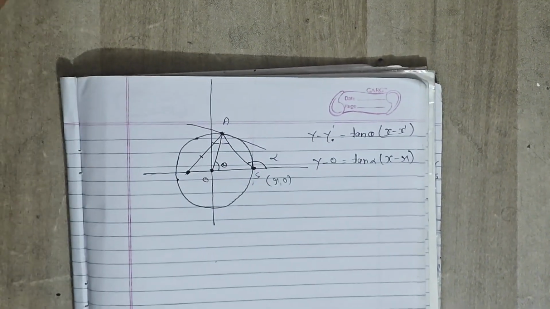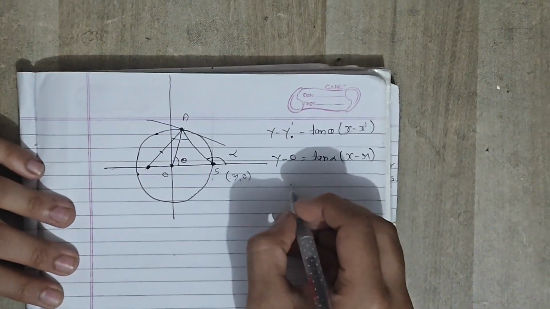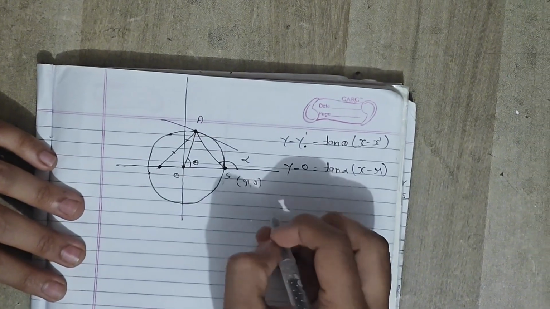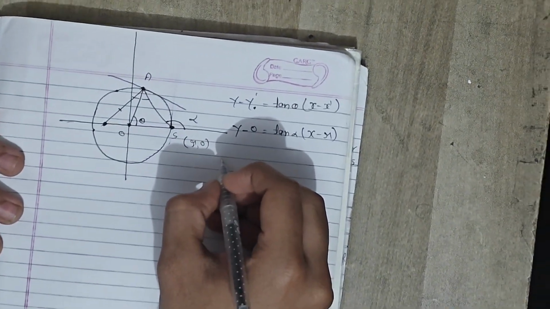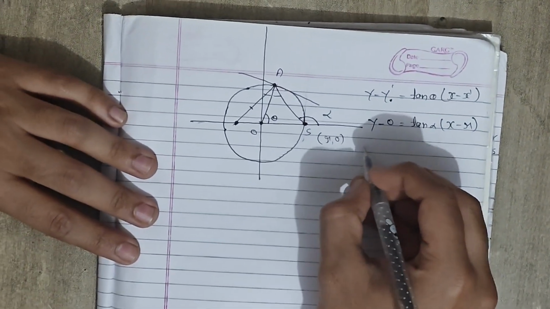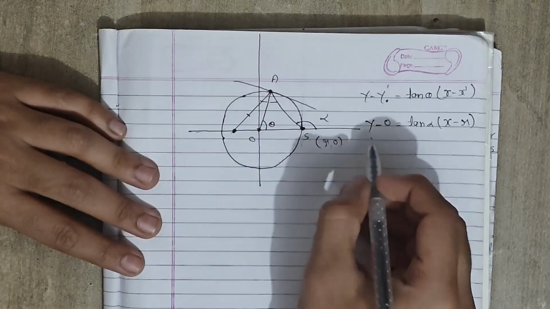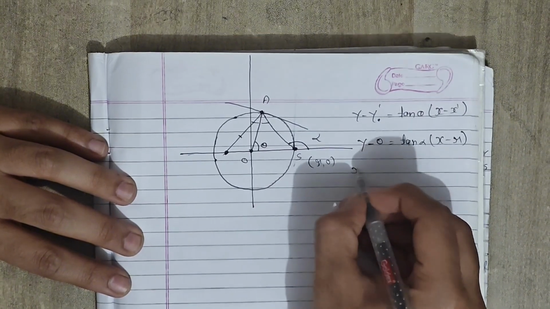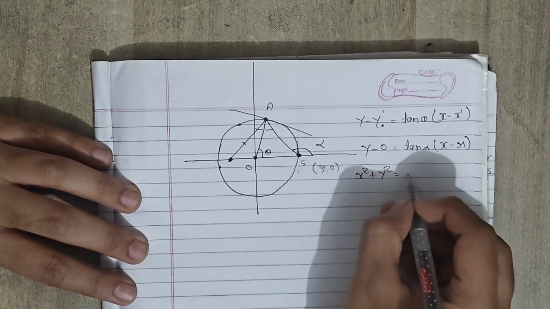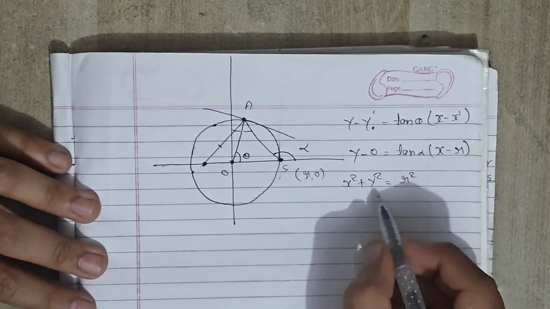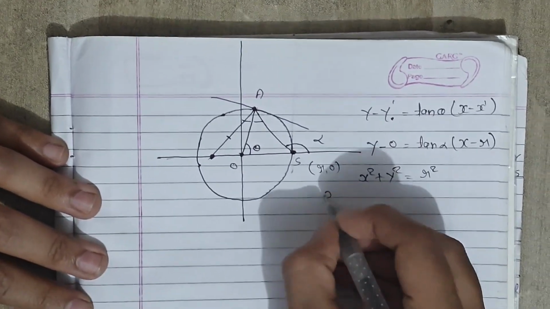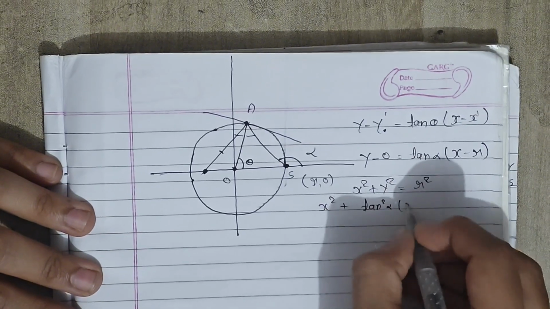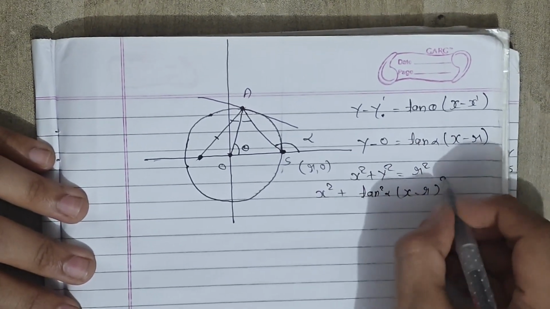Now I need to find the coordinates of point A. To do that, I have to put this value of y in the equation of the circle. The circle is the top view of our cup, and the equation of the circle is x square plus y square equals r square. In place of y square I'm going to put the value of y from the equation of the line: x square plus tan square alpha times x minus r whole square equals r square.